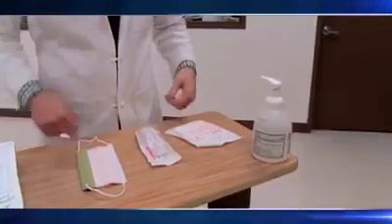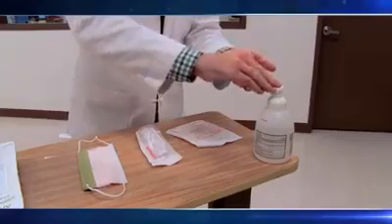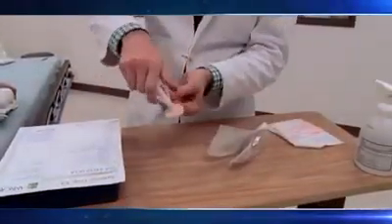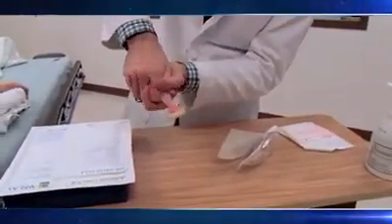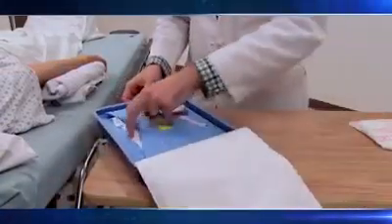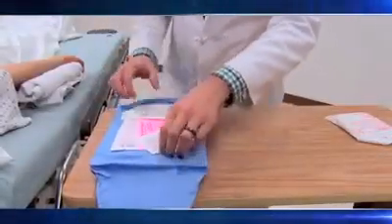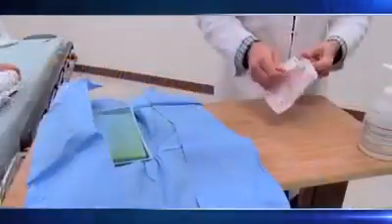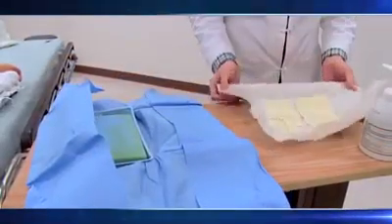The CDC recommends a minimum of hand sanitizer, face mask, chlorhexidine skin prep, then open the kit in a sterile fashion, then place your sterile gloves, as well as a sterile drape.